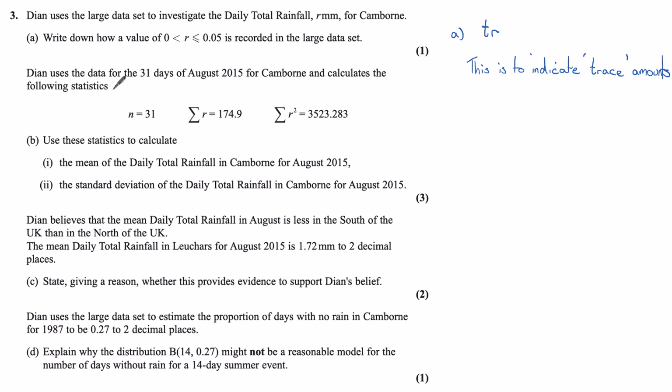Dean uses the data for the 31 days of August 2015 for Camborne and calculates the following statistics. So n, being the number of days, is 31. The sum of R is the sum of all the rainfall in those 31 days. And then we have the sum of R squared for those 31 days also. Use these statistics to calculate the mean of the daily total rainfall in Camborne for August 2015.